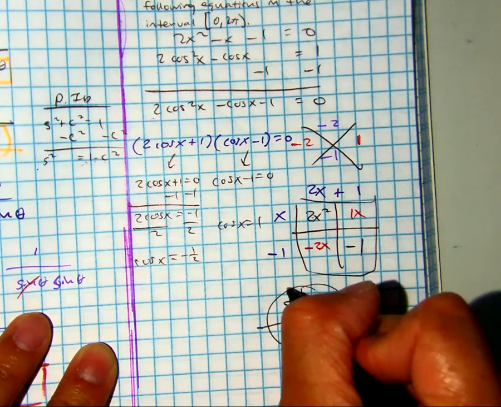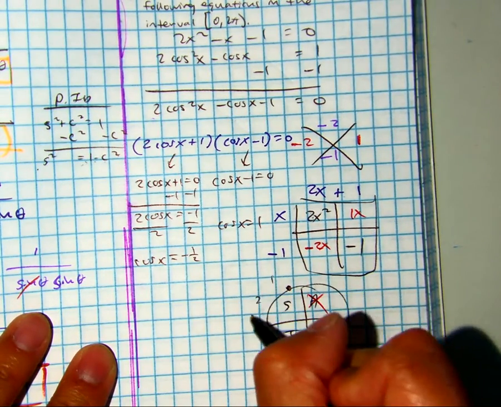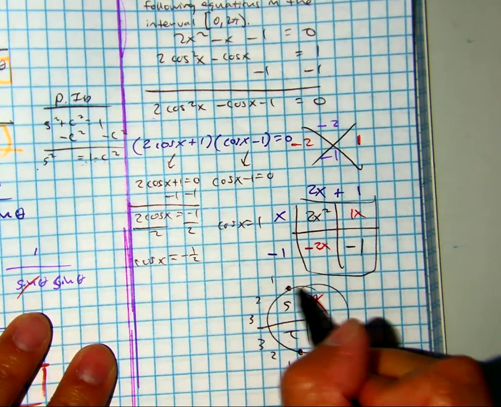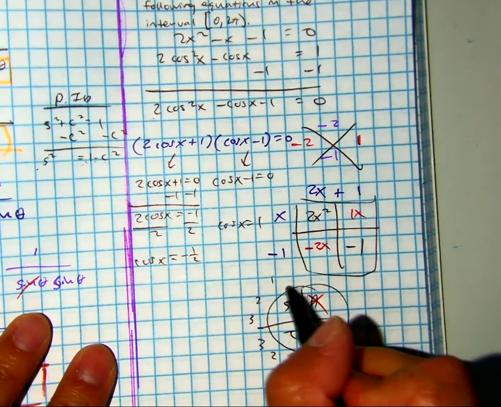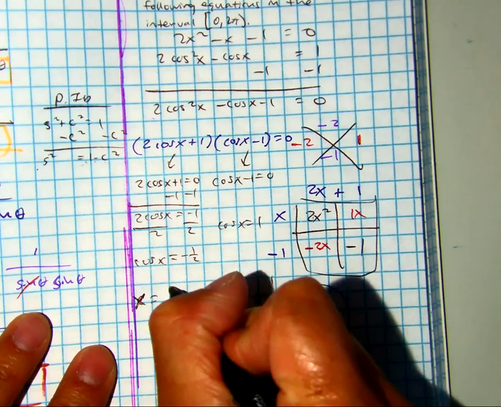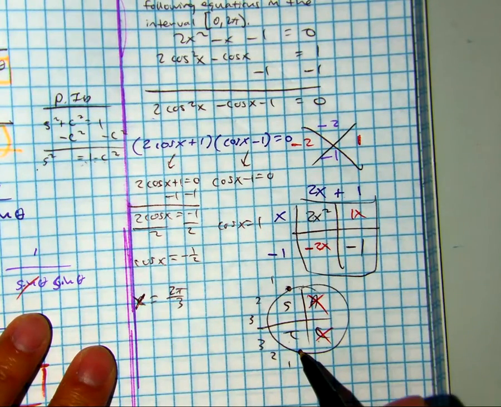Cosine is the first order pair. So 1, 2, 3, 3, 2, 1. So down here and here. So this is 4 pi over 6, 2 pi over 3. So x is equal to 2 pi over 3. And down here, this is 9 pi over 6, so 8 pi over 6, so 4 pi over 3.